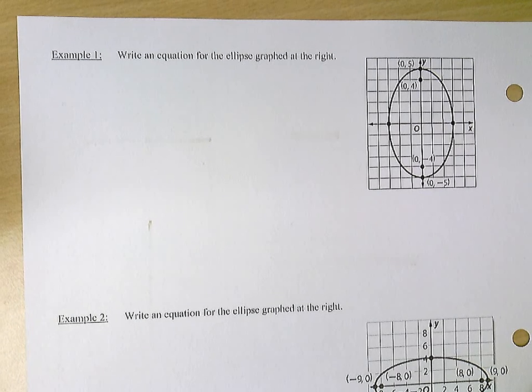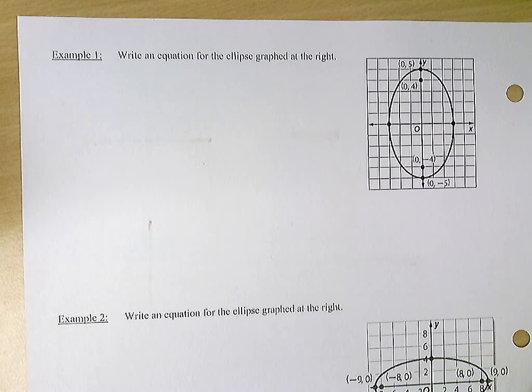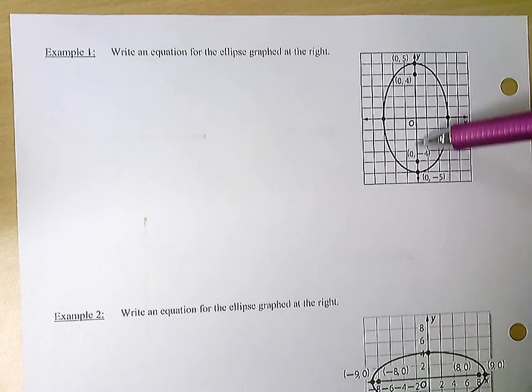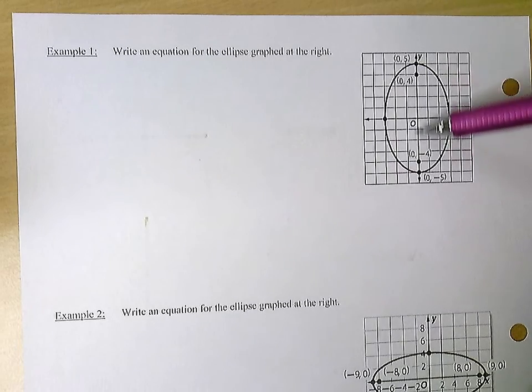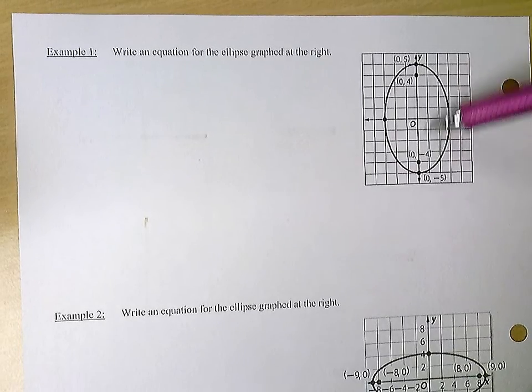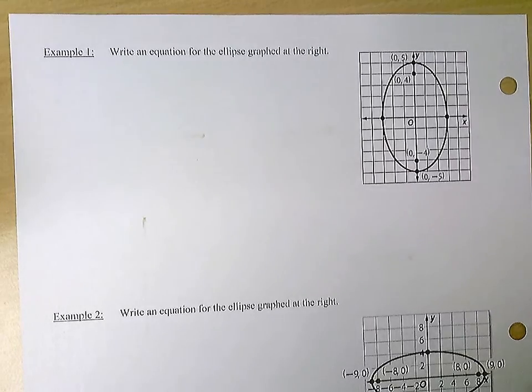So, example 1, we want to write an equation for the ellipse that's graphed at the right. Okay, so first thing I do is decide if this is a vertical ellipse or a horizontal. This ellipse here, your axis that's the longest is vertical. That means this is a vertical ellipse.